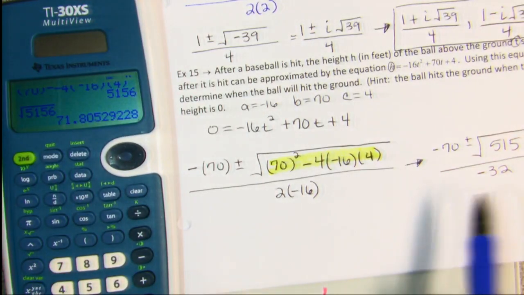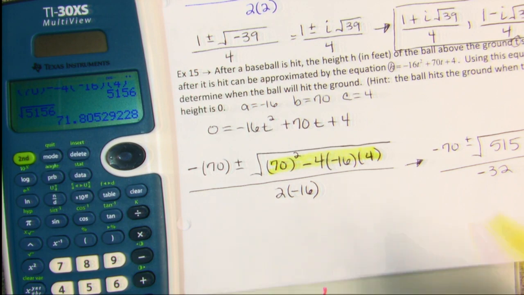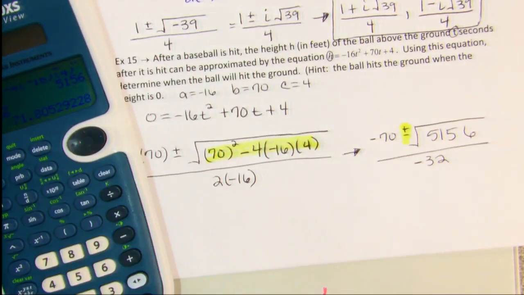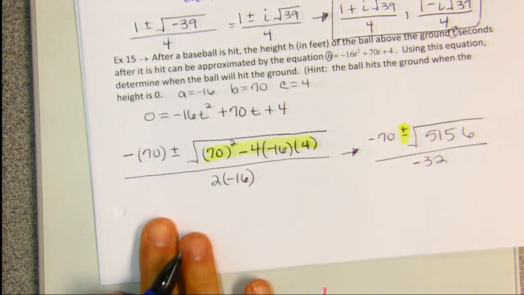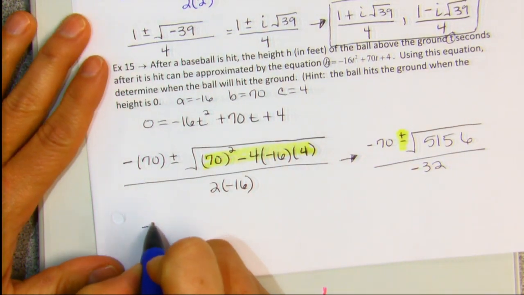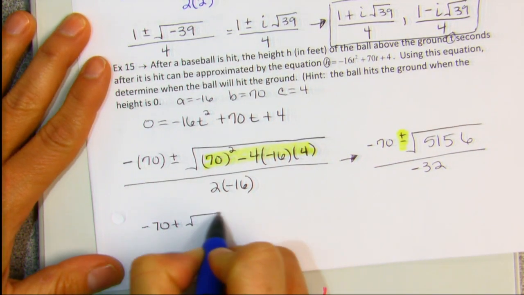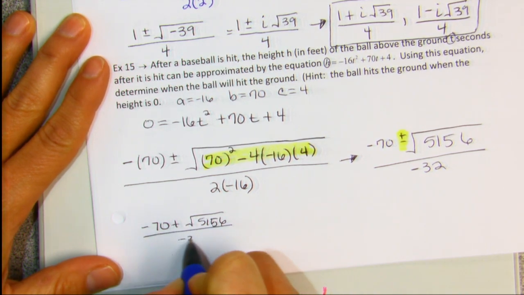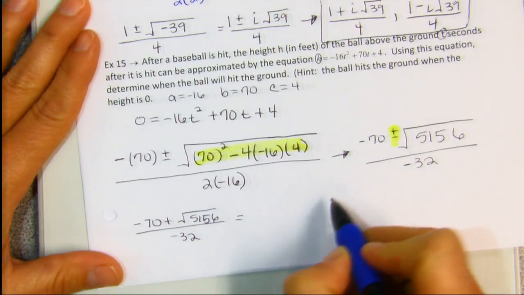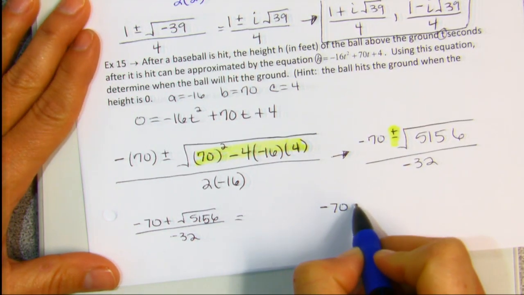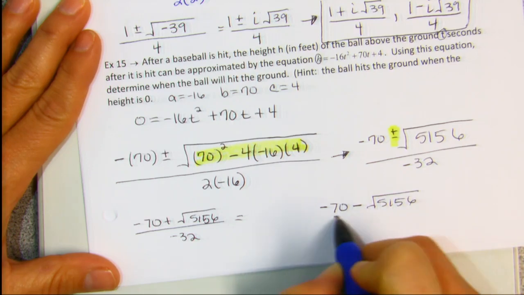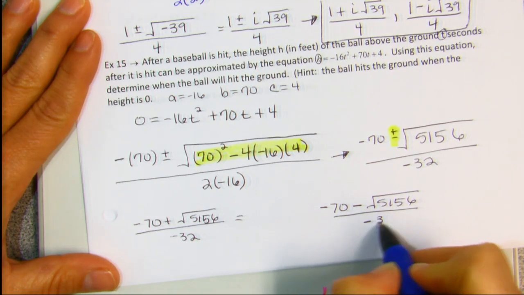So what we need to do is pull this apart twice because of our plus or minus, and I would just type it in my calculator like I see to make it easy. That way it's a lot less steps. So I'm going to type in negative 70 plus the square root of 5156 all over negative 32. And then I'm going to have negative 70 minus the square root of 5156 all over negative 32.